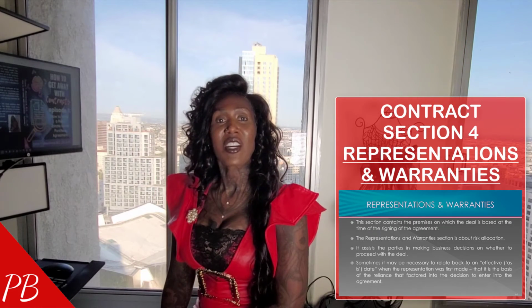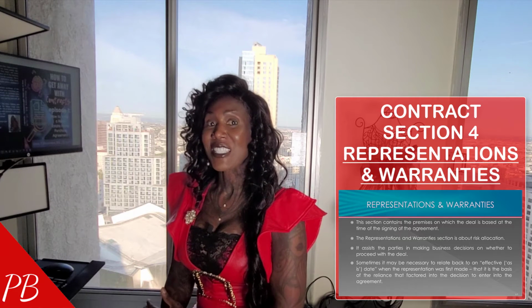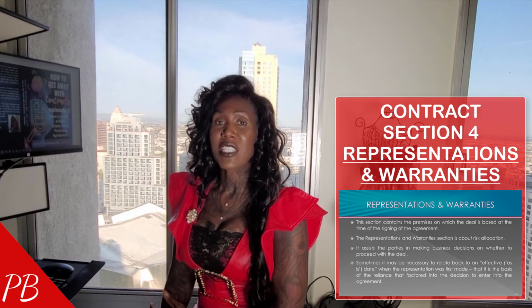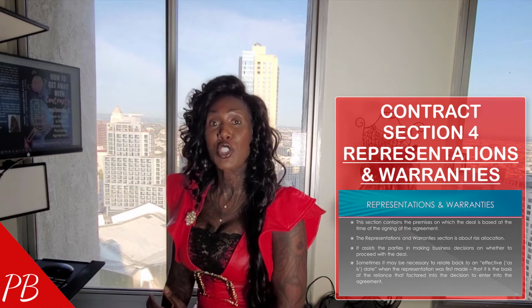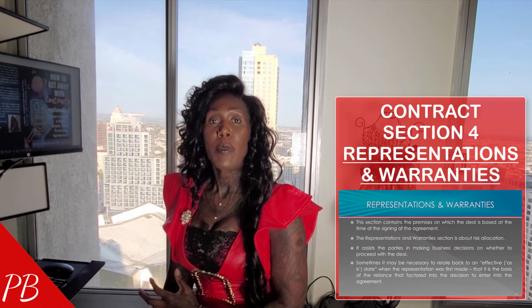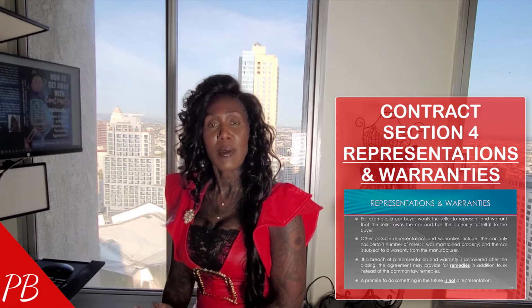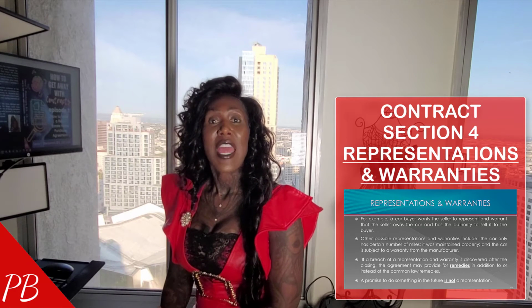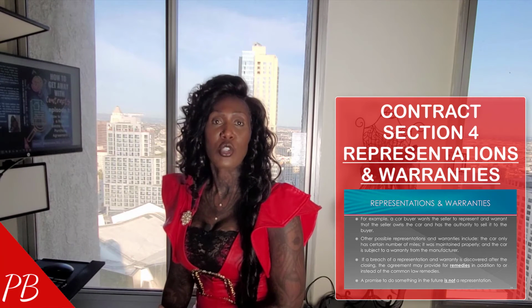Now, this section of the contract contains the premises on which the deal is based at the time of the signing of the agreement. The representations and warranties is about risk allocation. It assists the parties in making business decisions on whether to proceed with the deal or not. So your representations and warranties form the basis of the reliance that factored into the decision to enter into the agreement. For example, a car buyer wants the seller to represent and warrant that the seller owns the car and has the authority to sell it to the buyer.